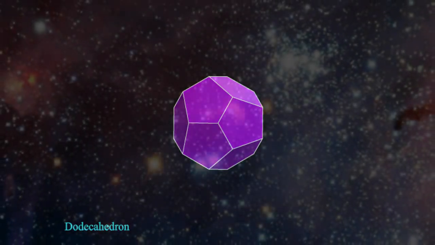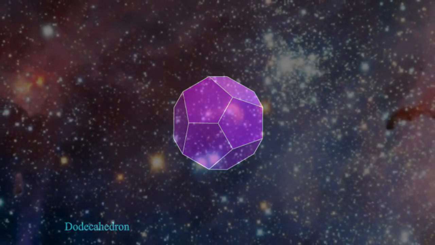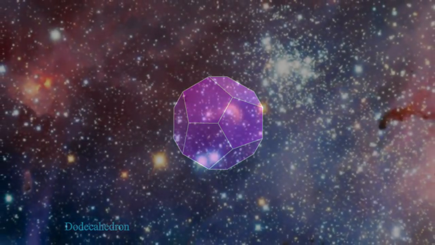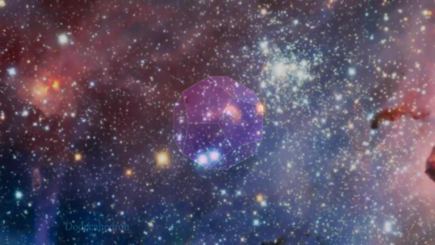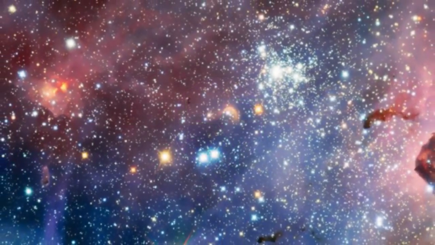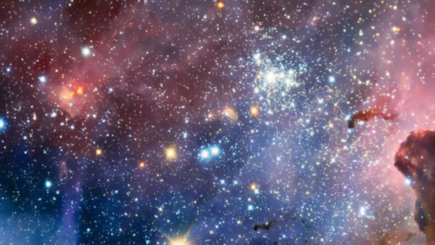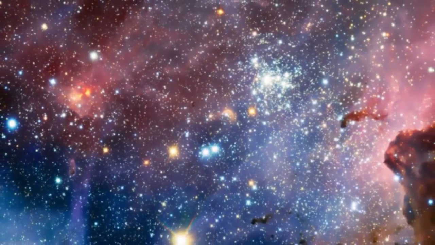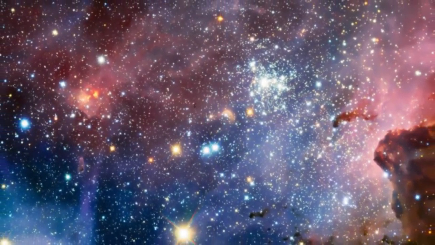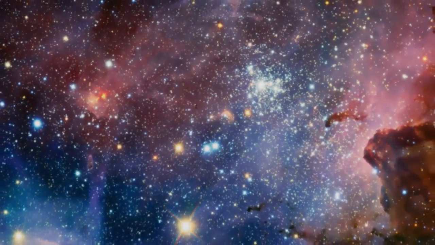Funny enough, actually, scientists have in recent years discovered that by measuring background radiation from the Big Bang, they are now starting to believe that the universe could be in the shape of a dodecahedron. And somehow, I don't think it's a coincidence. So, anyway, that is the last of the Platonic solids.